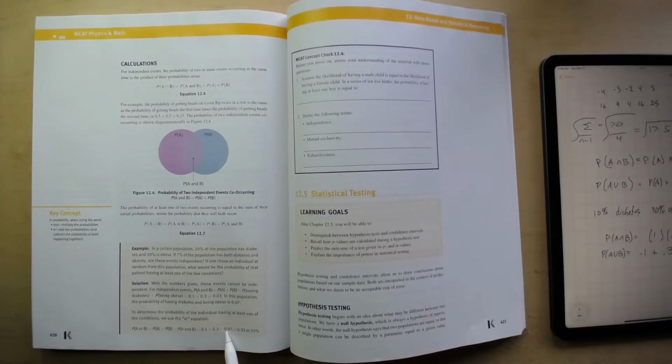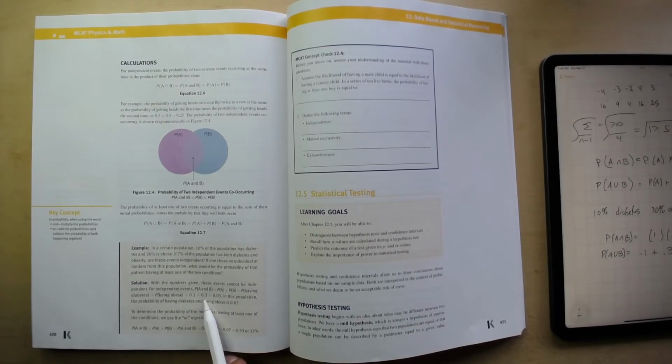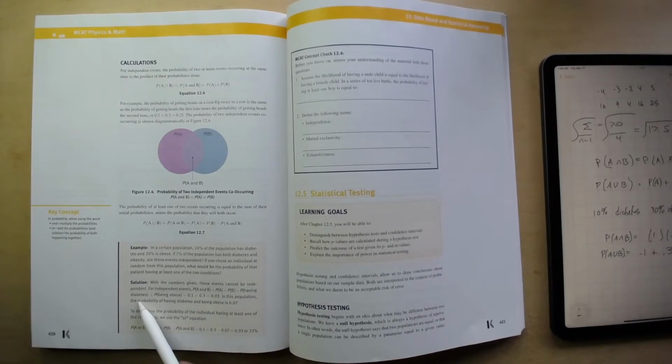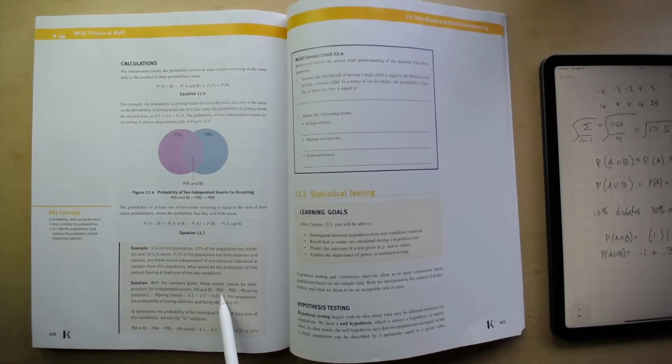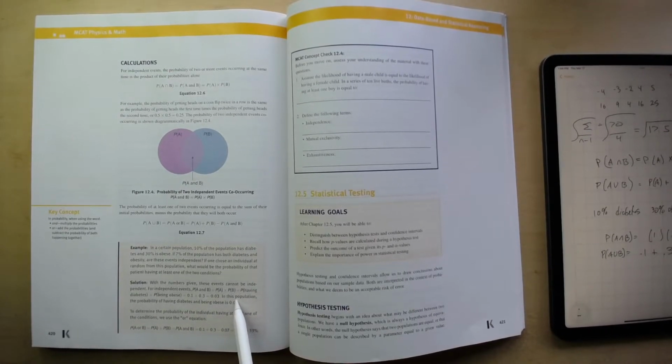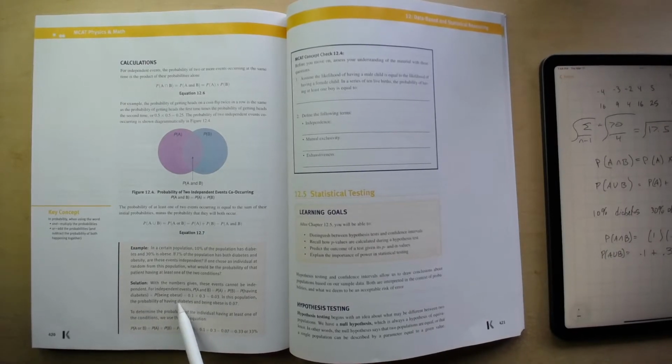Why are they calculated to be 0.07 and not 0.03? 0.1 times 0.3. With the numbers given, these events cannot be independent. For independent events, P(A and B) equals P(A) times P(B), which equals P(having diabetes) times P(being obese), 0.03.